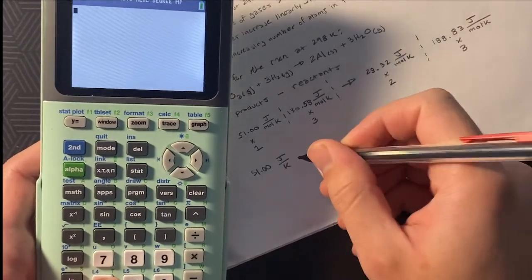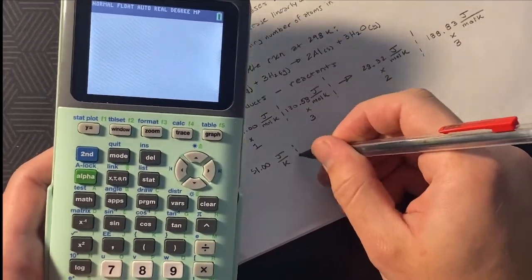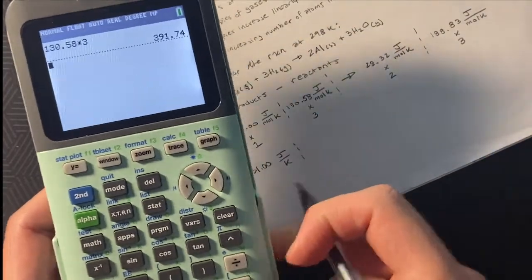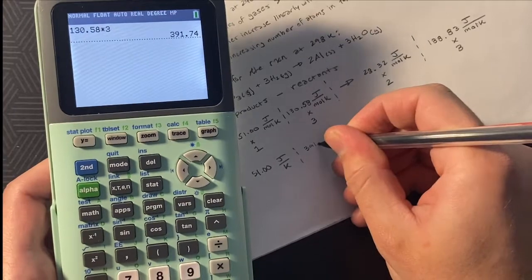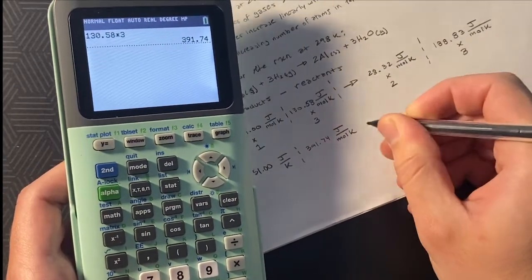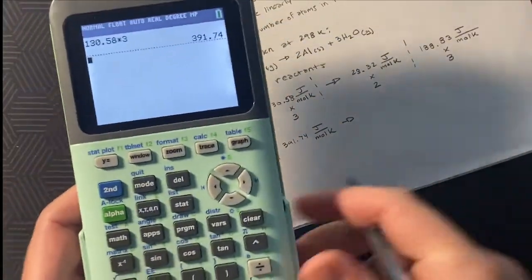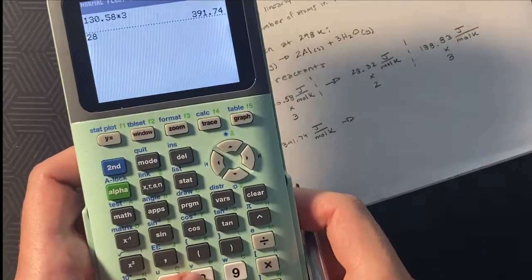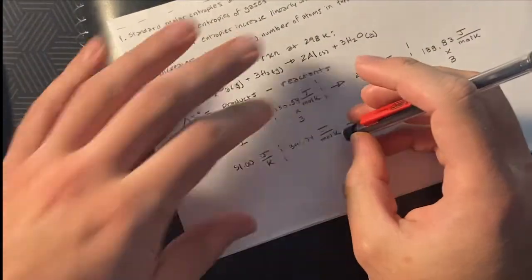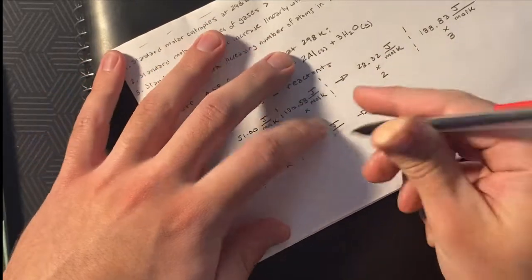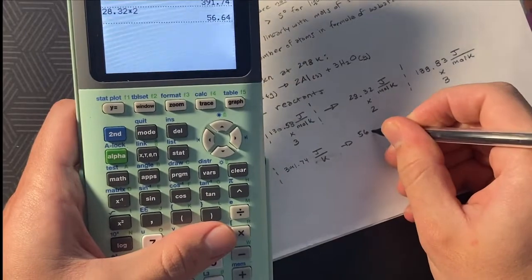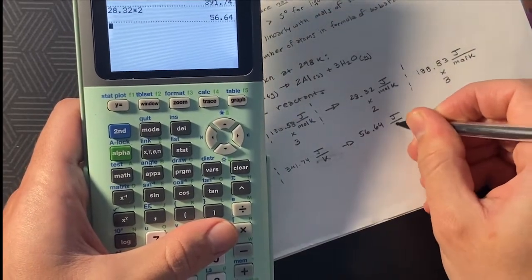Remember to take out the moles. Next we have 130.58 times 3, so we have 391.74 joules per Kelvin. Next we have 28.32 times 2. I said don't forget to take out the moles, and then I placed the moles. How curious. And next we have 56.64 joules per Kelvin.